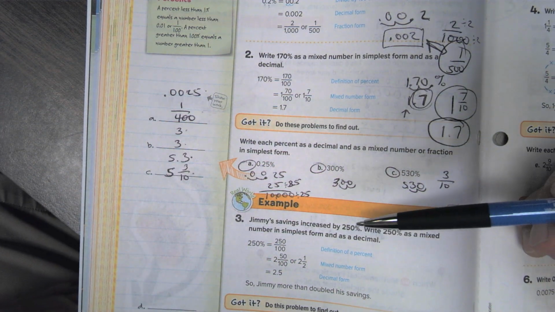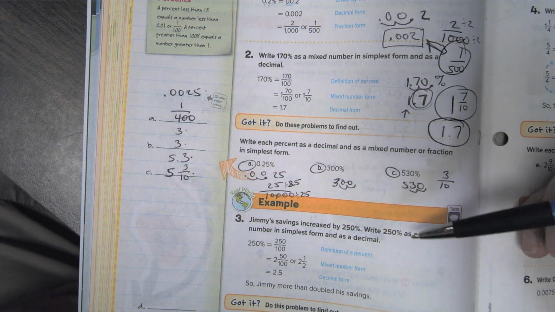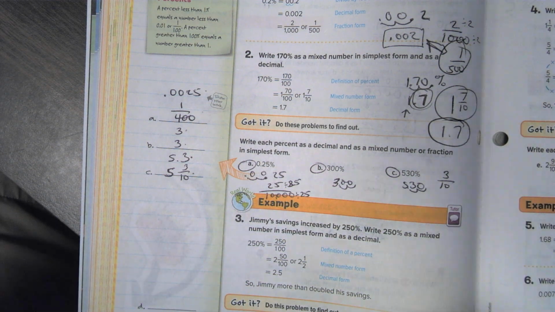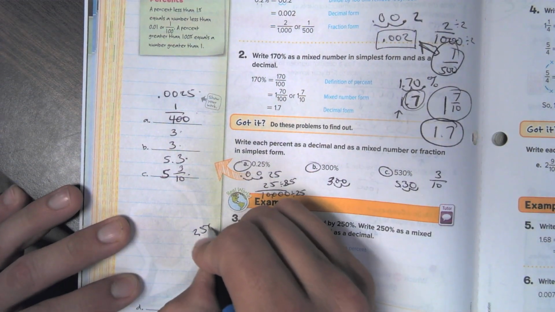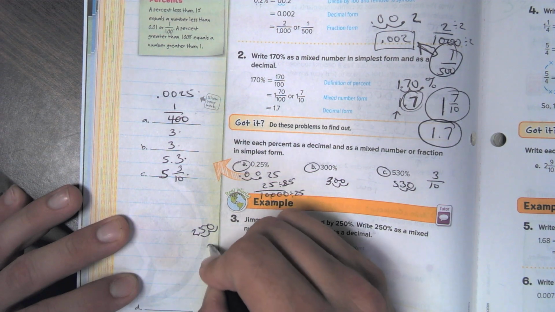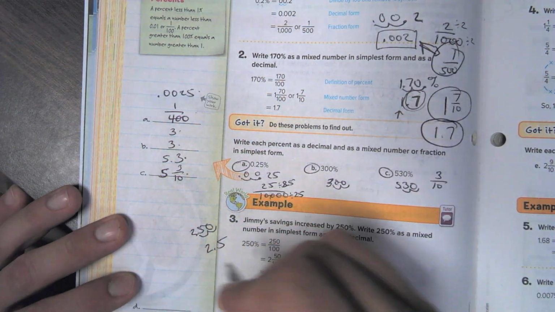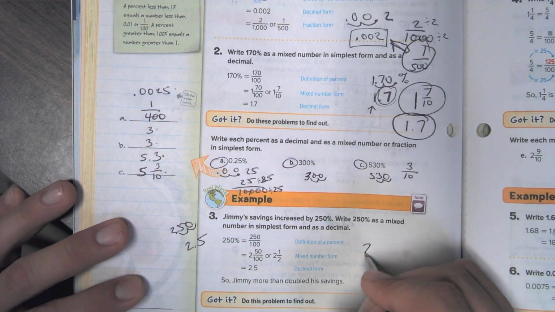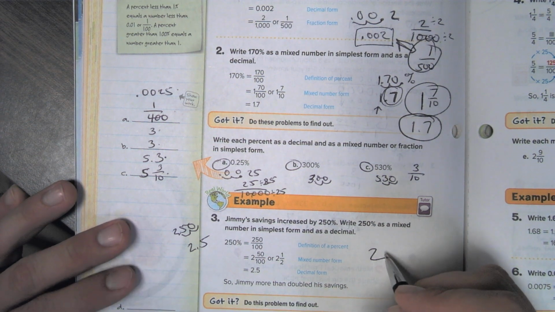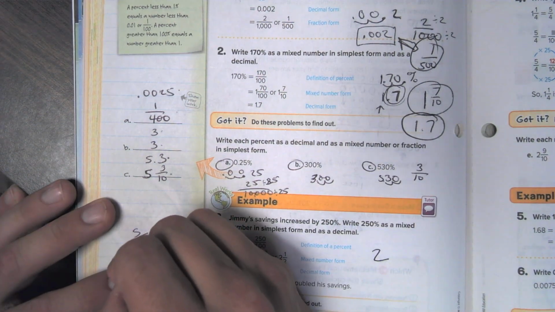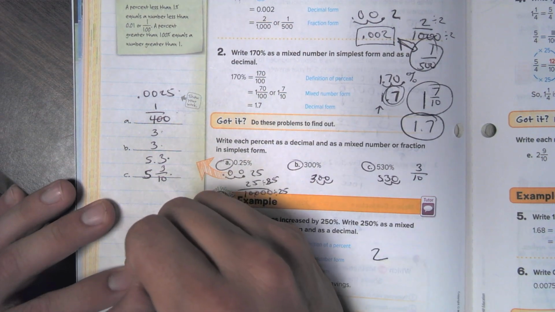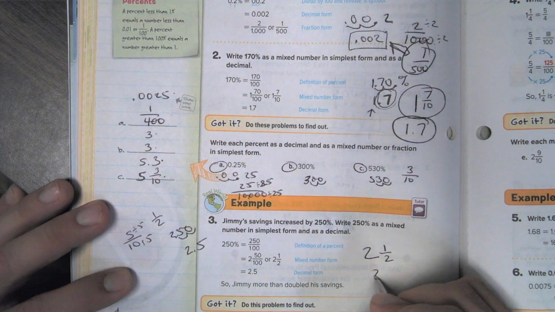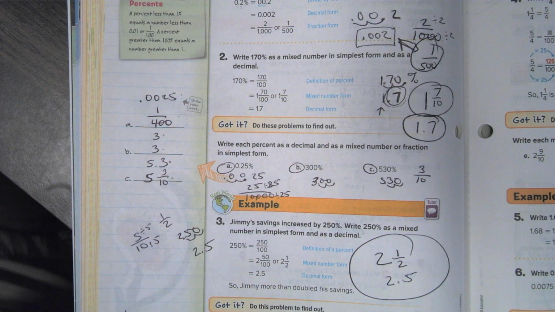So Jimmy's savings increased by 250%. It says write 250% as a mixed number in simplest form and as a decimal. Okay, well, so we have 250%. I'm going to move the decimal twice to the left, so 2.5. Now, to put that into a mixed number, we know that 2 automatically goes into our whole number, our answer, and then 5/10, 5 over 10. Well, we can divide a 5 out. You get 1 over 2. So 2 1/2 and 2.5 are your answers.